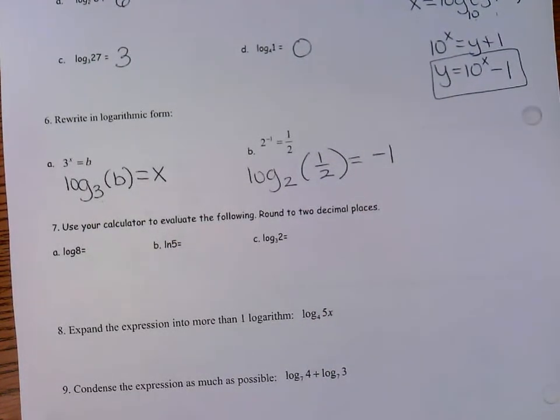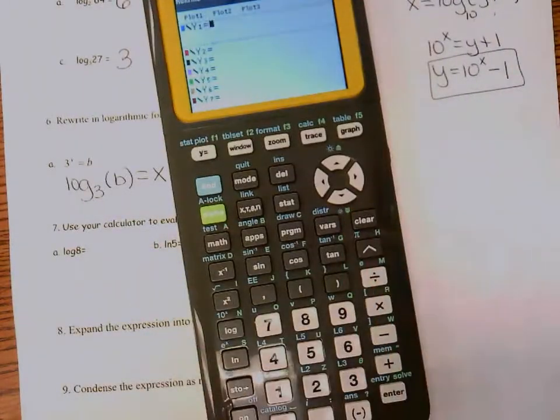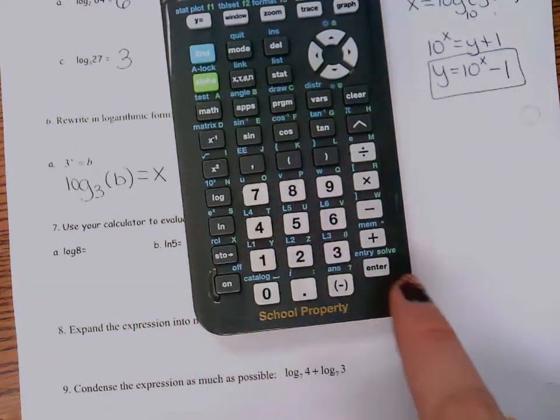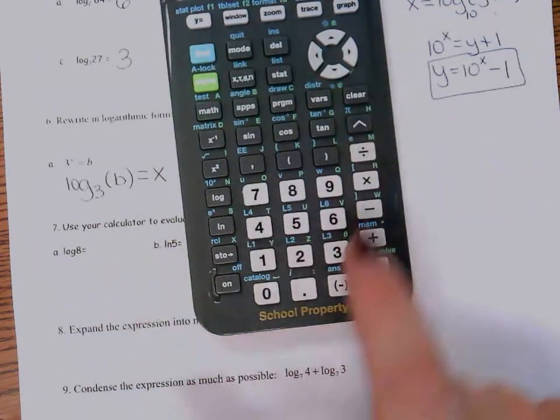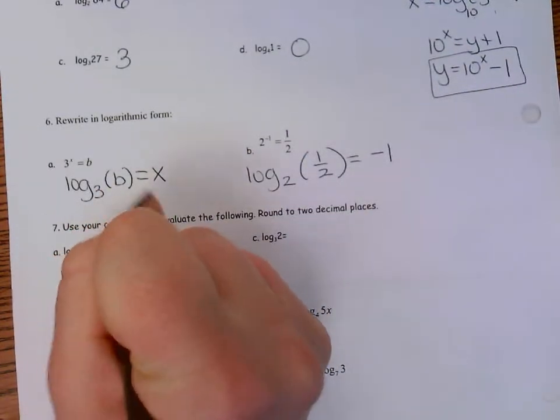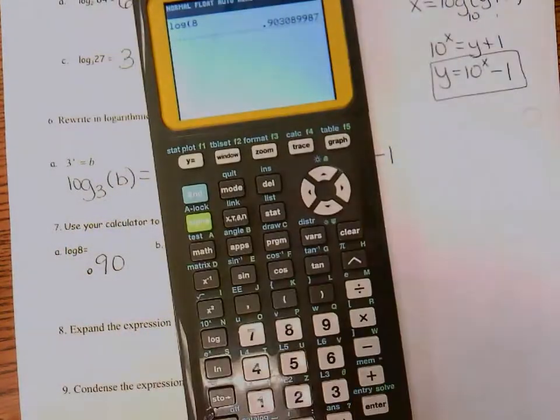To review where the buttons are in your calculator, the log button is right here, the log key. So I'm going to hit just the log of 8. Oops, I'm not on the home screen. The log of 8 comes out to 0.903, so to 2 decimal places, 0.90. The natural log of 5 is 1.61.